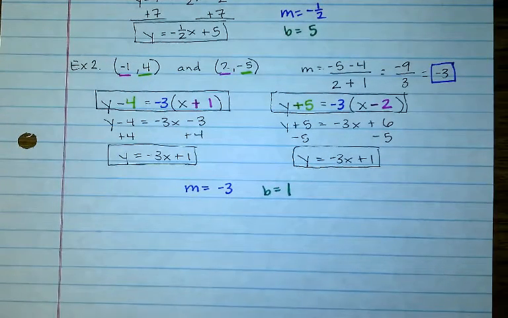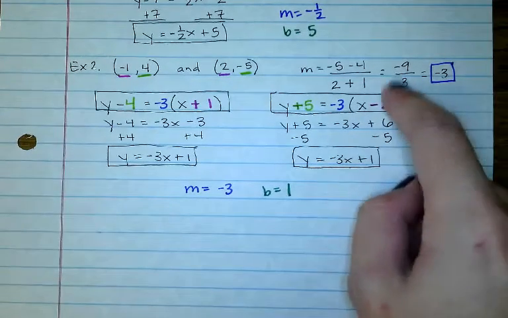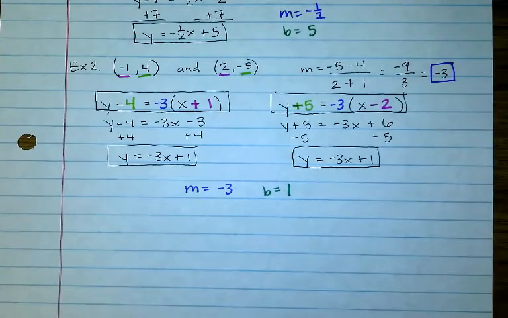Now, before y'all get going on your homework, I do want to show you guys one more thing. How do you guys feel about this? Is this too crazy or not so bad? Not so bad? Okay, so I'm going to show you guys one more thing.